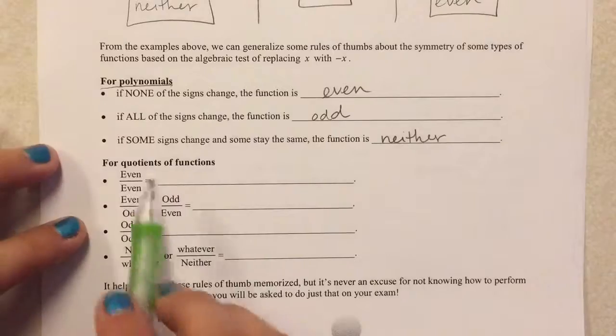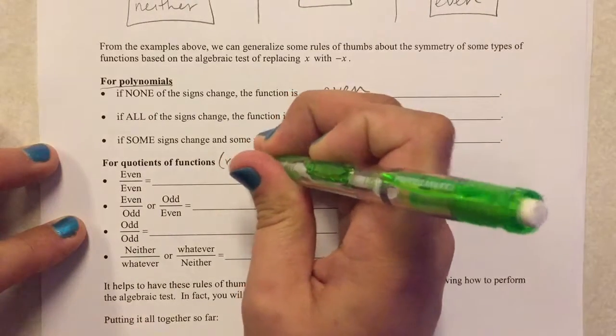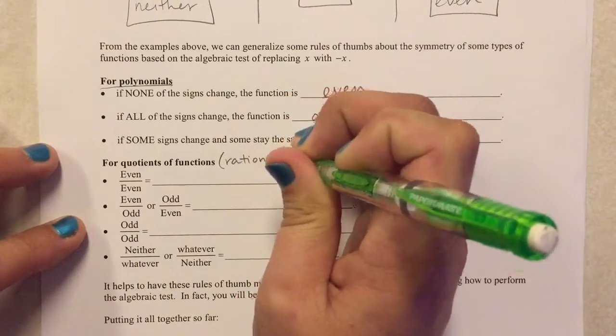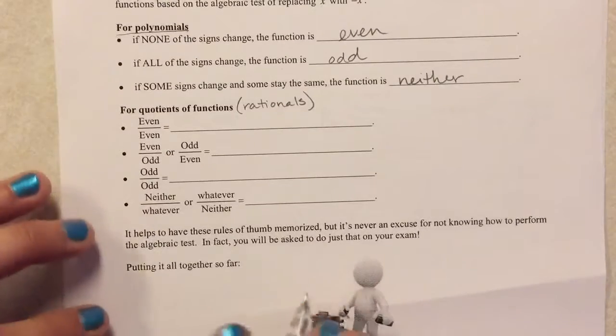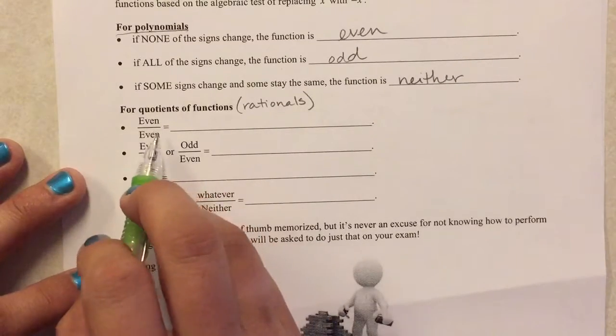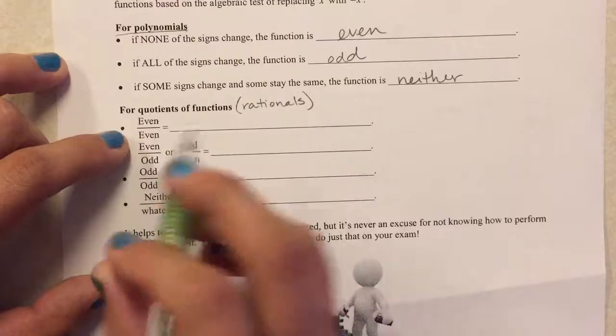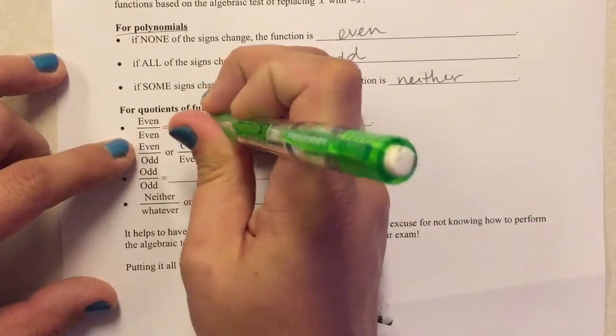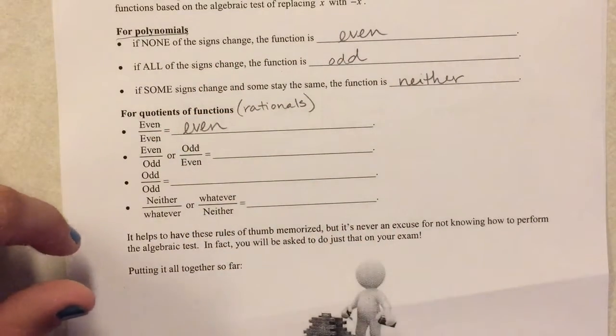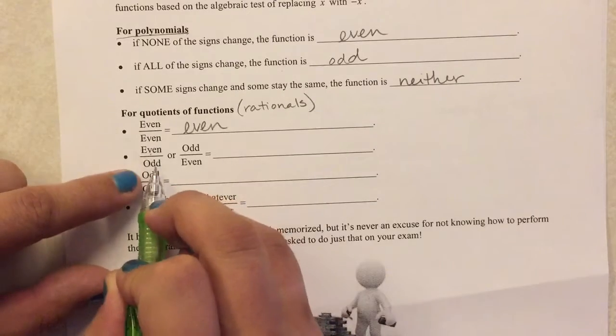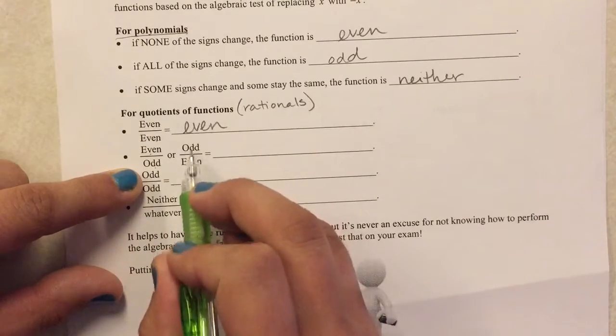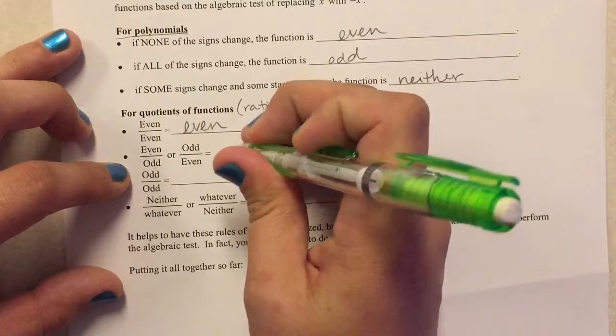When we're dealing with the quotients or functions or what we'll call rationals, right, so fractions, okay, if you have an even and an even, so the signs didn't change and the signs didn't change, then the signs didn't change, okay? If you have a no sign change and a sign change, or vice versa, the top and the bottom, then the sign changed and it is odd.